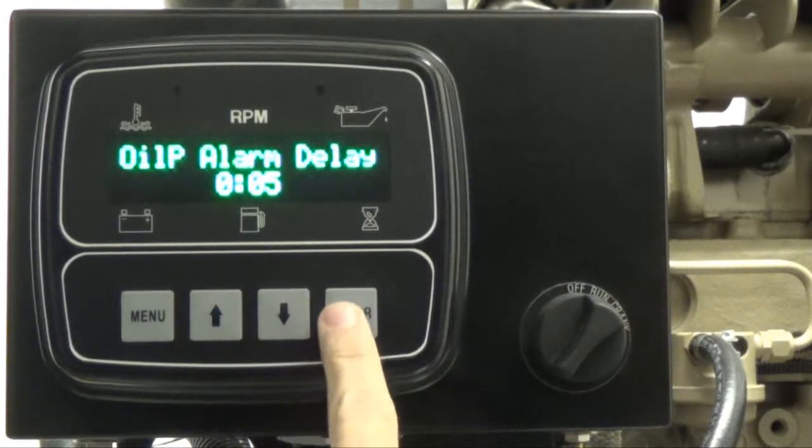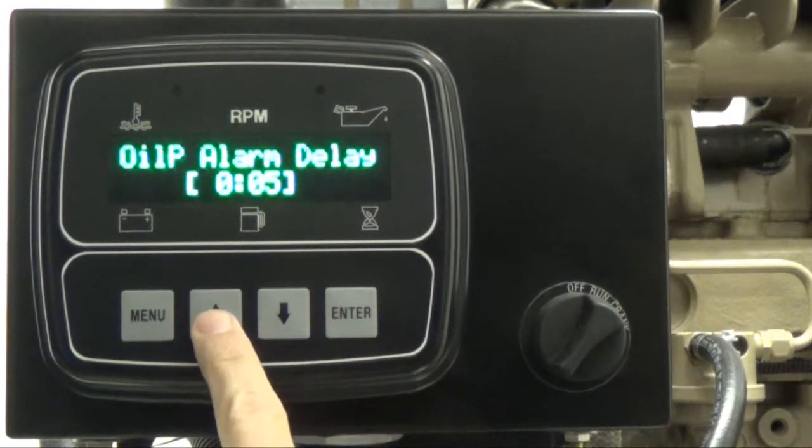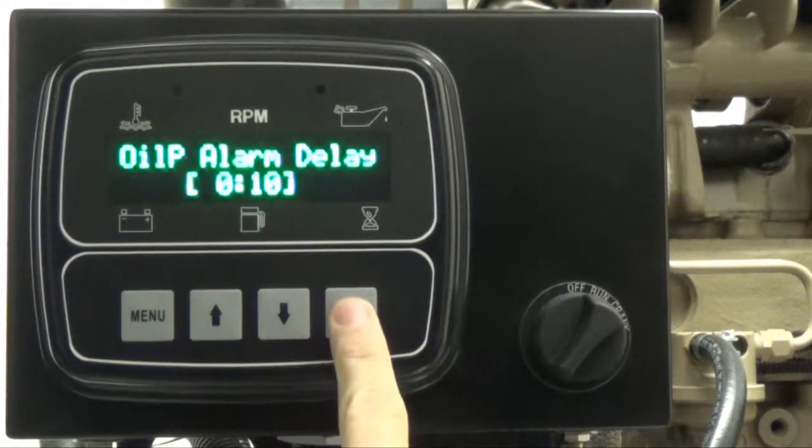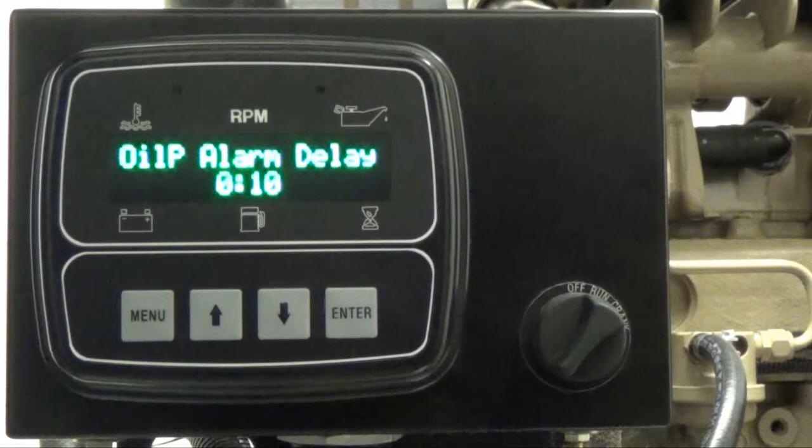You can adjust the time delay by pressing Enter, and brackets will appear around the current time setting. You are then able to adjust the number of seconds for the time delay by either pressing the up arrow button to increase time or pressing the down arrow button to decrease time. Once you have reached the desired time delay setting, press Enter and the brackets will disappear.